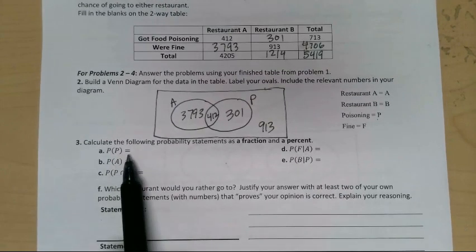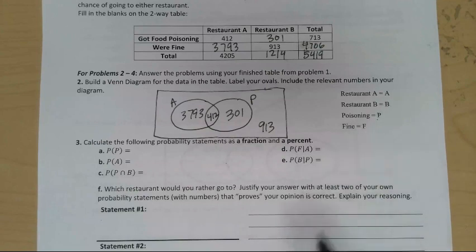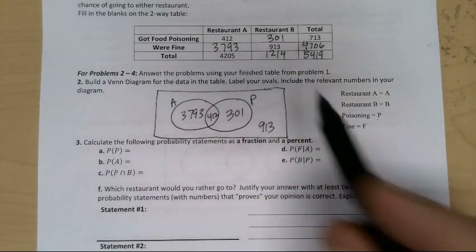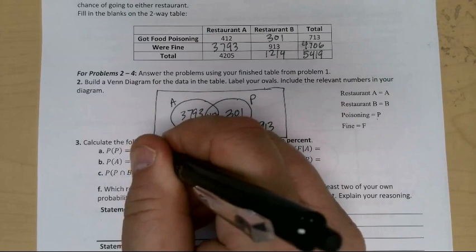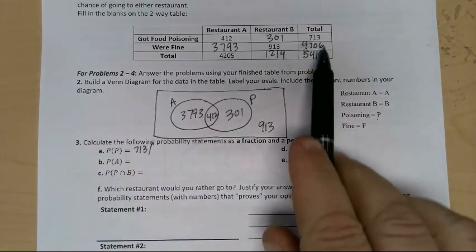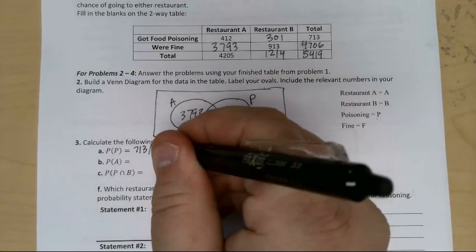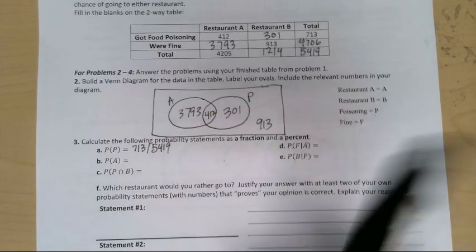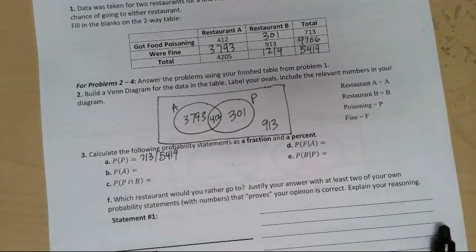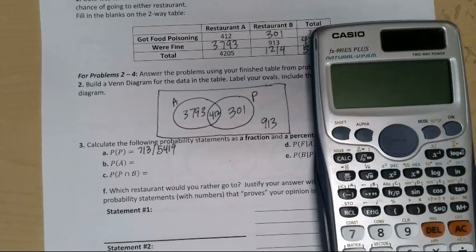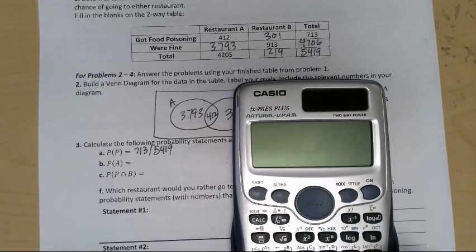Okay, now find the following probabilities. The probability that I got food poisoning, P. Well, they got food poisoning, that was 713 out of 5419. Now, to change that to a percent, because it says express it as a fraction and a percentage, all you have to do is change the fraction to a decimal percent.